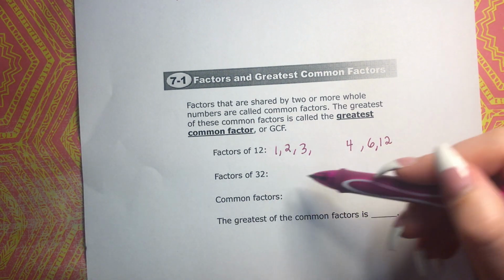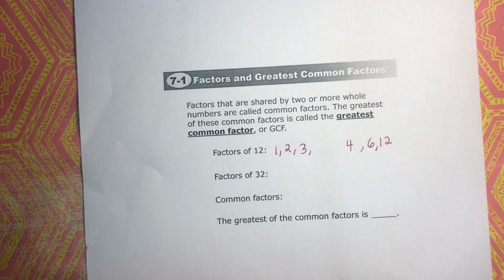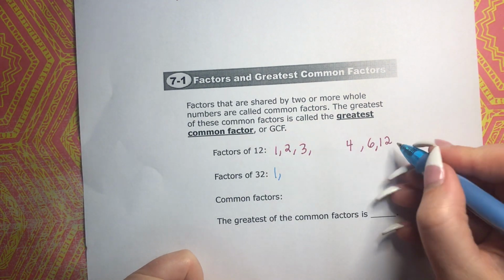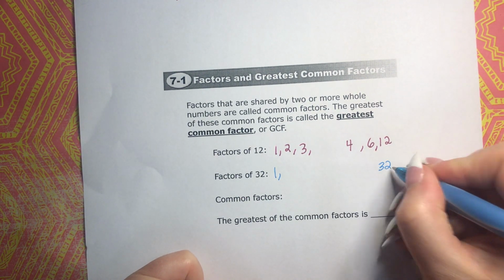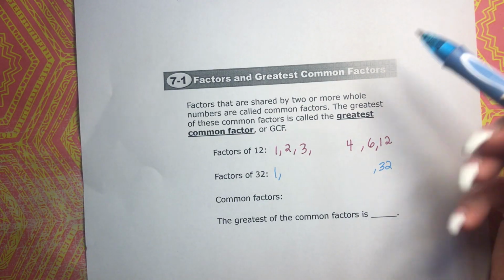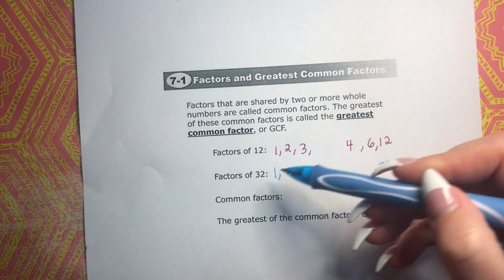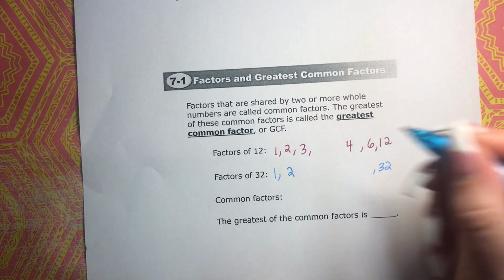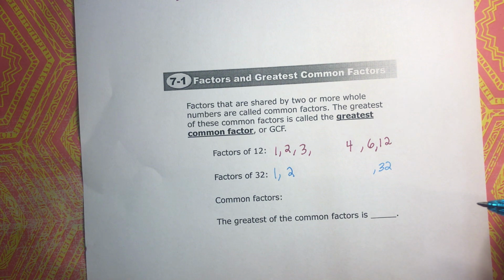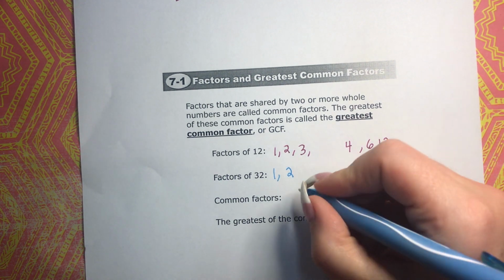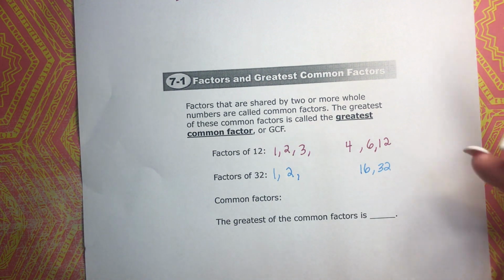All right, let's think about 32. We're going to start with 1, 1 times 32. Then the next one would be 2. Is this divisible by 2? Well, it's even, so yes. The question is 2 times what is 32, and I'm pretty sure it's 16. Then we move to 3.